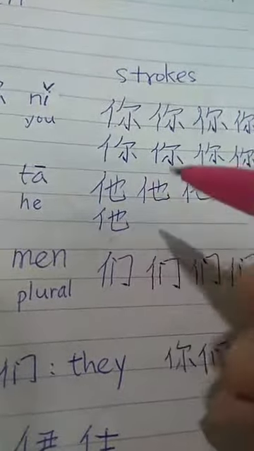Let's do it again. Left part, right part. All the time we write from the left to the right. Let's do it again. The word he, the radical is human, 人, which means the word has something to do with human beings.